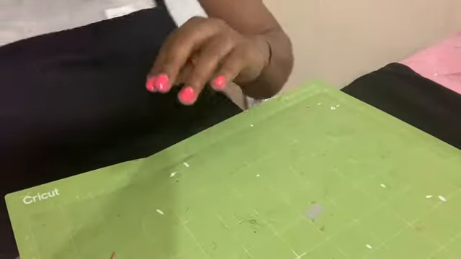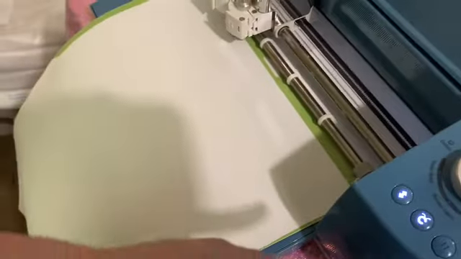So I chose white. You can pick whatever color you want. I thought white would be cute on this black shirt. And we're gonna just line up the vinyl. All right, we're gonna load it, and then we're gonna wait till it starts blinking. So it's blinking, and we're gonna load that in, and it's gonna cut out. I'll be back once it's cut out, and we'll weed out the design.